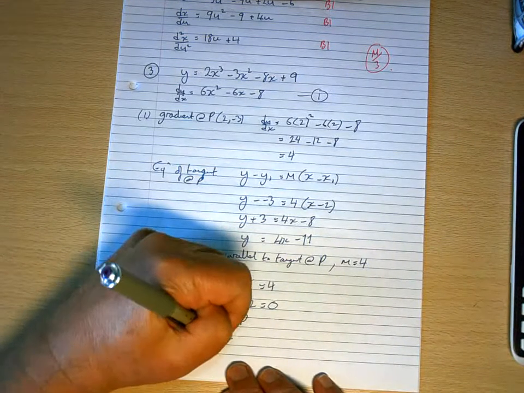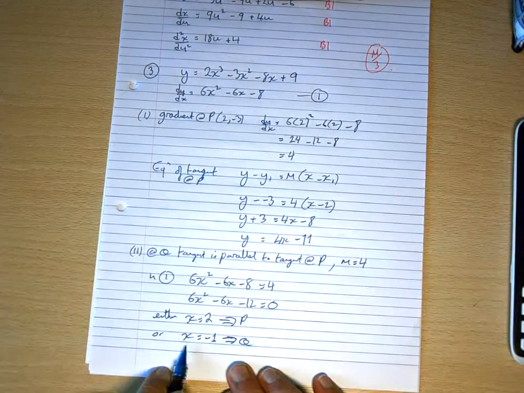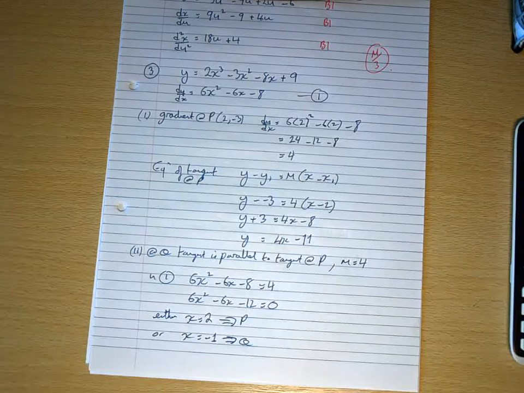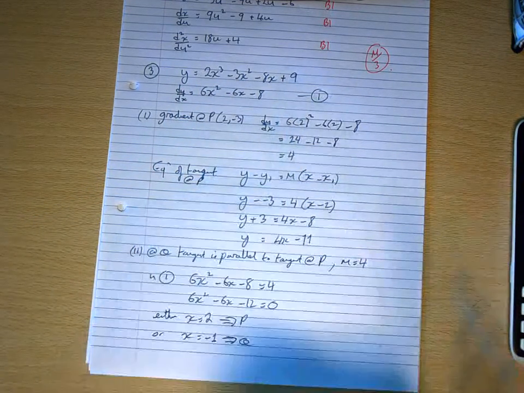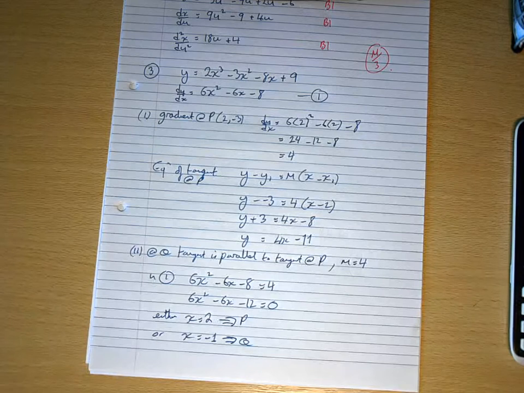So that means that Q has an x coordinate of minus 1. And now I can plug that into the equation of the curve to find y.